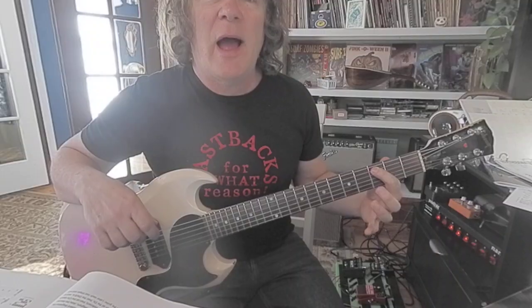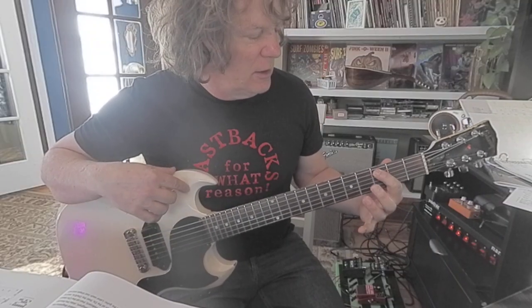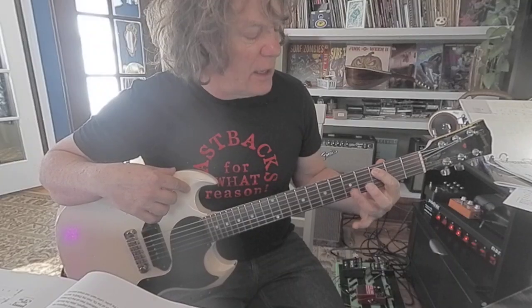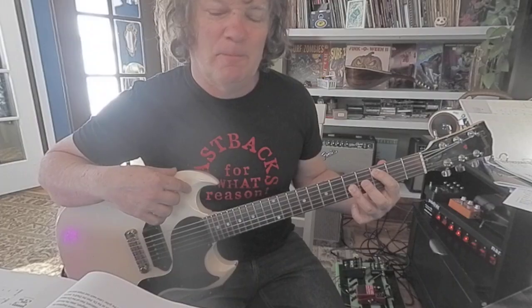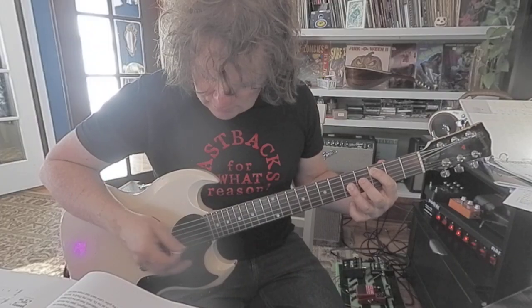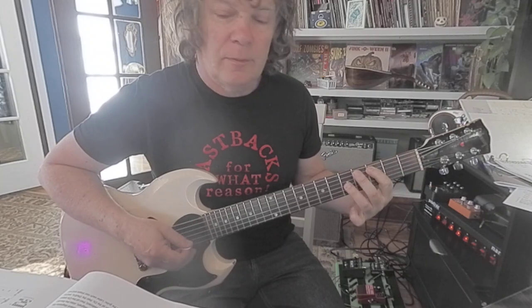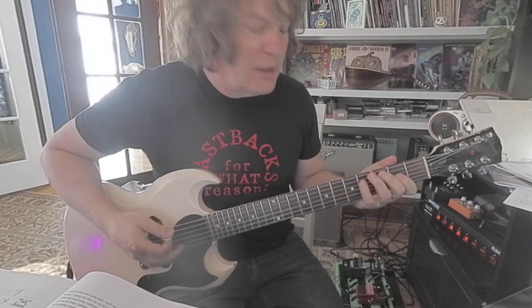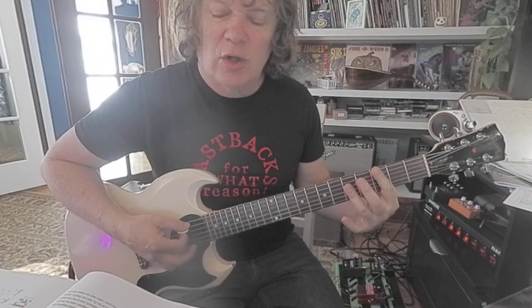Notice how they overlap. There will always be overlap between shapes. So that's the 3rd fret, 5th string again, and the 5th fret, 3rd string. Compare. And this would be based on this C major scale and this chord.